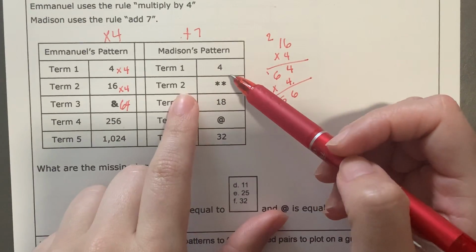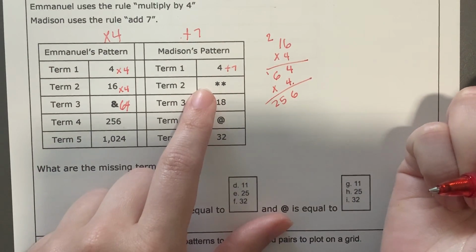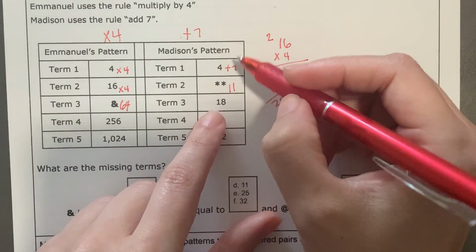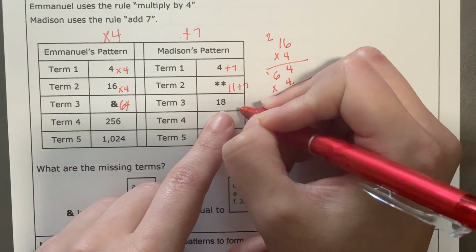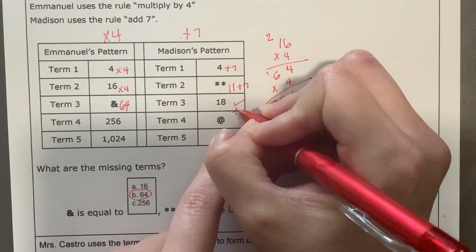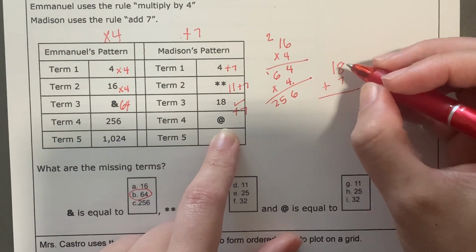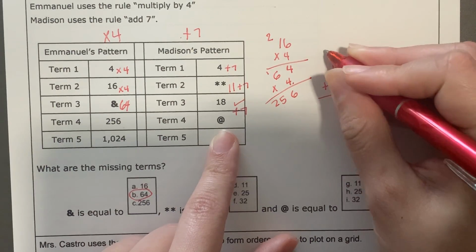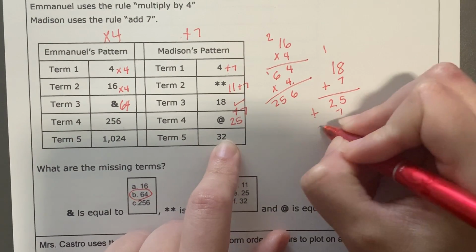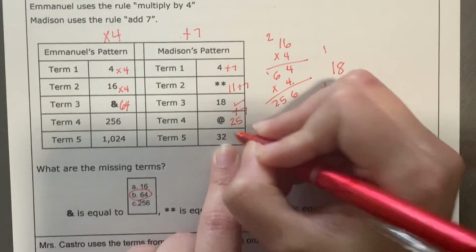All right, let's go on to Madison's pattern. So she starts at 4, and the rule is to add 7. So I'm going to add 7. 4 plus 7 is 11, but I'm gonna make sure that it all works out. Then I have 11 plus 7, that gives me 18, that checks out. And I'm missing this at sign, so now I have to do plus 7 again. If you're not sure, side work. 8 plus 7, 15, regroup, 25. But keep going just to double check. Add 7 again. 5 plus 7, regroup, and that works out.